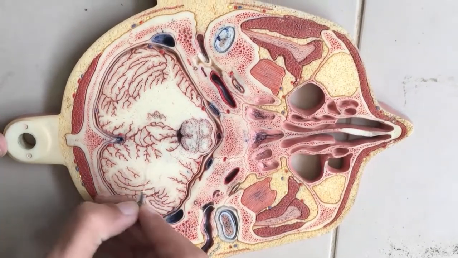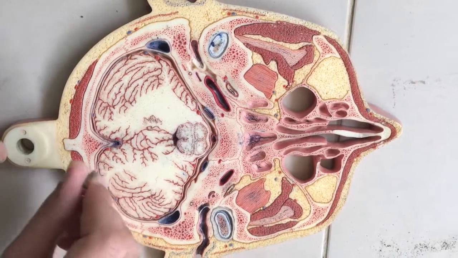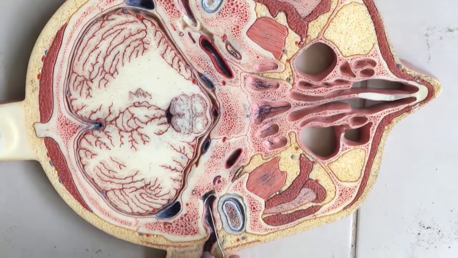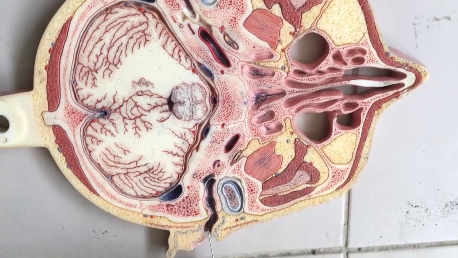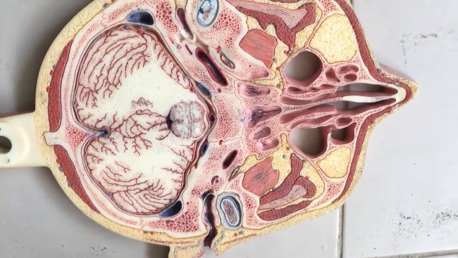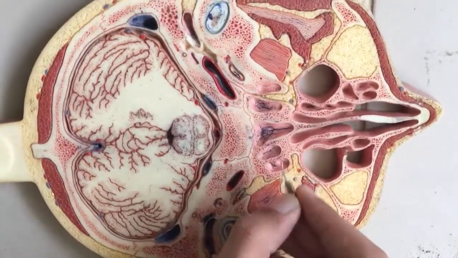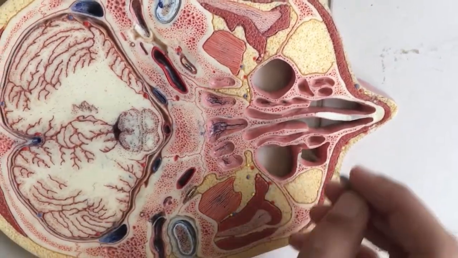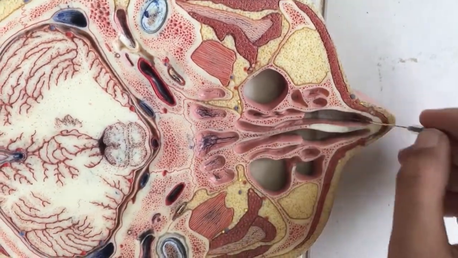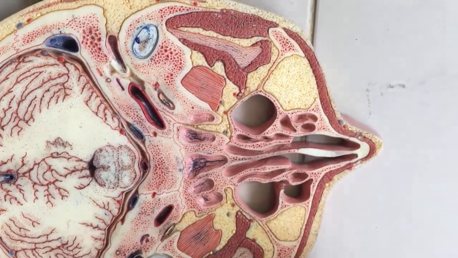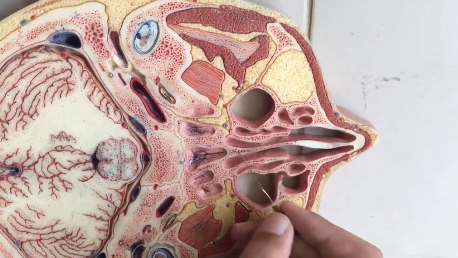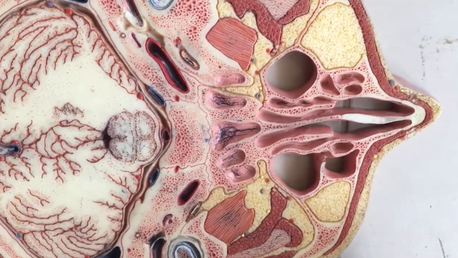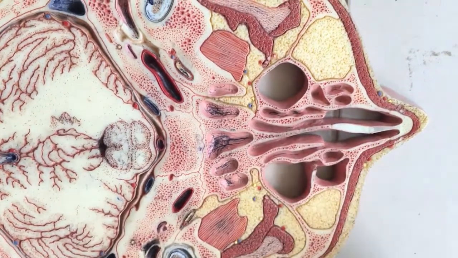Here, this is the occipital sinus. These are the sigmoid sinuses. This is the external auditory meatus or external acoustic meatus. These are the sphenoidal air sinuses. These two are the maxillary air sinuses. This is the nasal cavity. This is the nasal septum. This is the perpendicular plate of the ethmoid. This is the nasal cartilage.